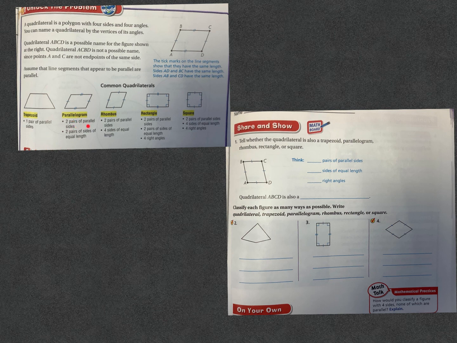It has two pairs of parallel sides. It has two pairs of sides in equal length. This is equal and this is equal. So technically we can call it a parallelogram, abbreviated. So no, yes. Is it a rhombus? Two pairs of parallel sides and four equal sides, equal, equal, equal, equal. These hash marks tell me that. So yes, it is a rhombus.